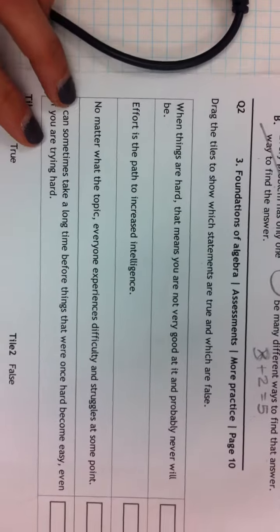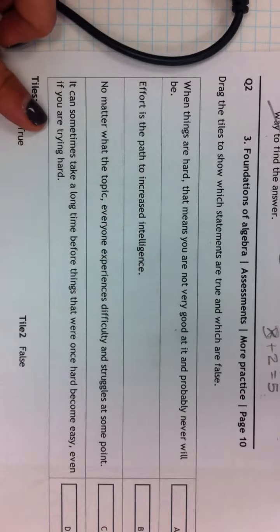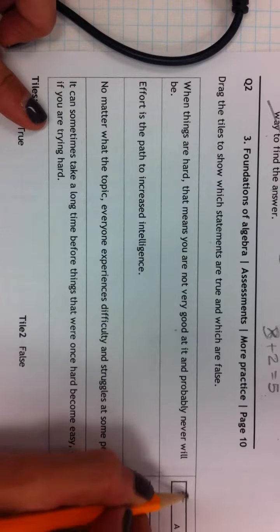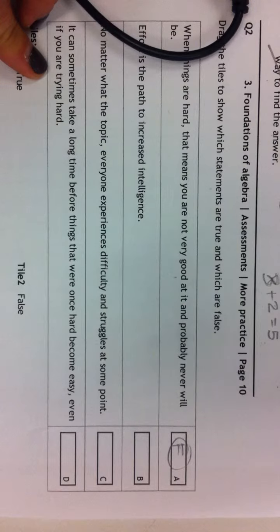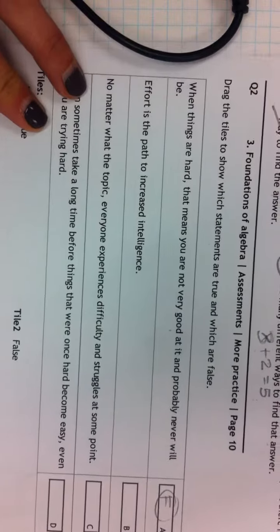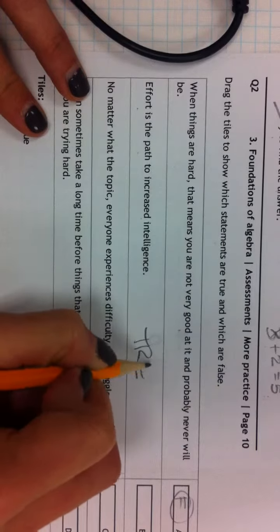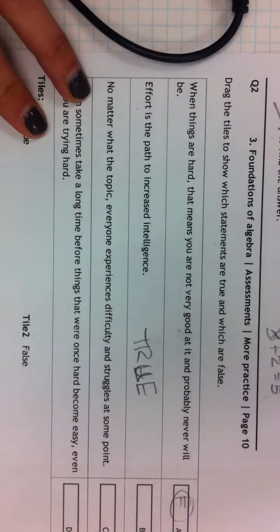All right, guys, last one, page 10. When things are hard, that means you are not very good at it and probably never will be. Absolutely false. When things are hard, it just means that you need to practice more. Practice may not make perfect, but it certainly makes better. Effort is the path to increased intelligence. A huge true, if I could spell right.